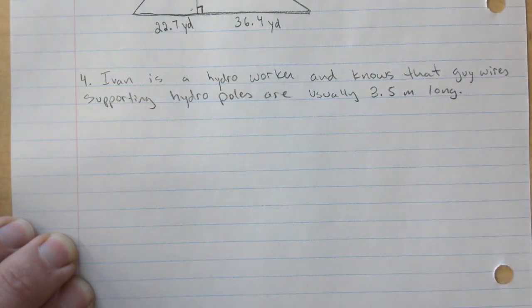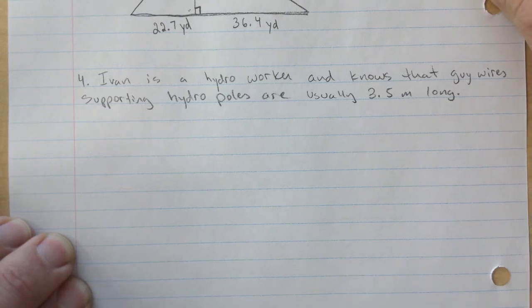Ivan is a hydro worker and knows that guy wires supporting hydro poles are usually 3.5 meters long.